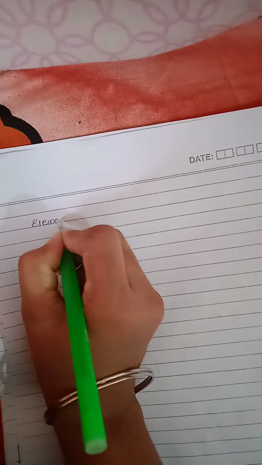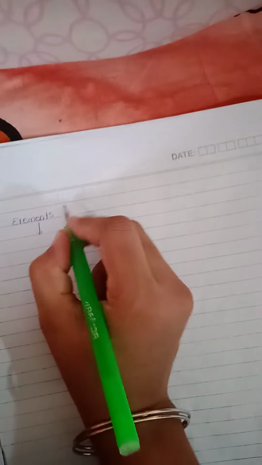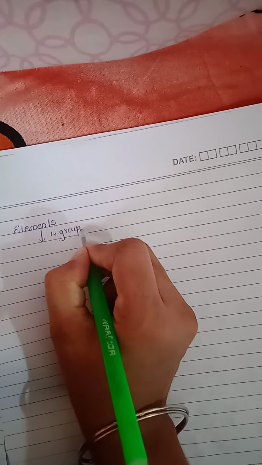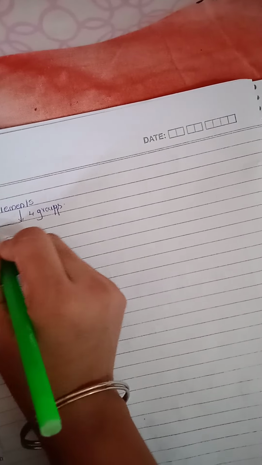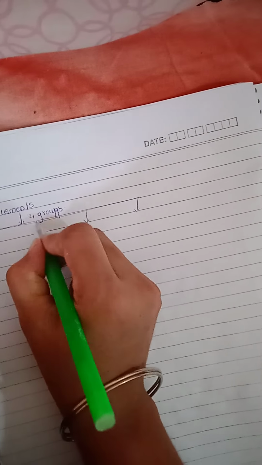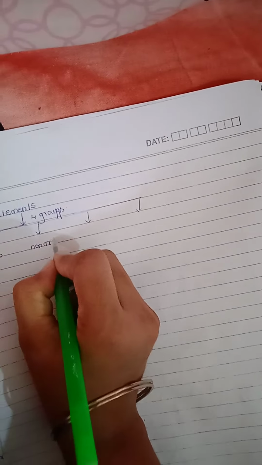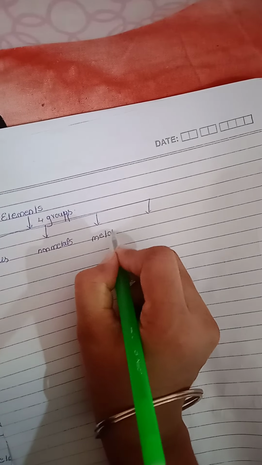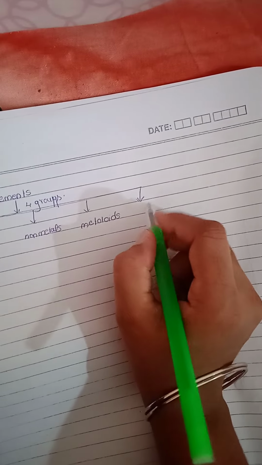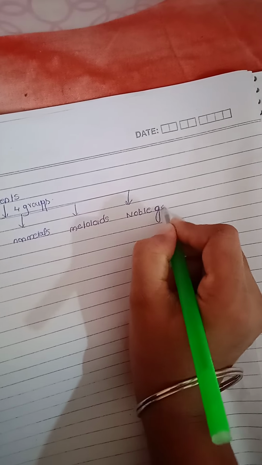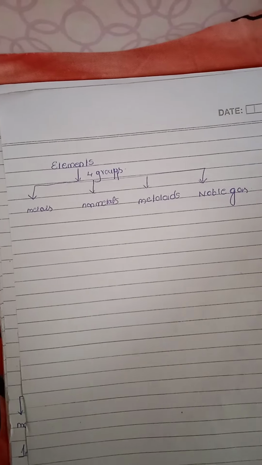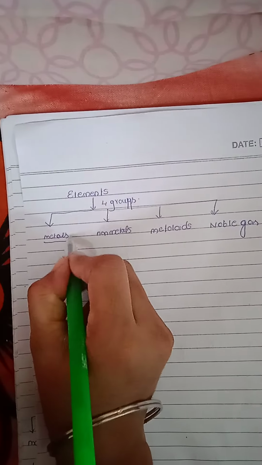Now we'll see. These elements are classified into four groups. What are they? First, metals, non-metals, metalloids, and noble gas. Got it? These elements are classified into four groups. Those are metals, non-metals, and metalloids. What is metal? First we discuss the metals.